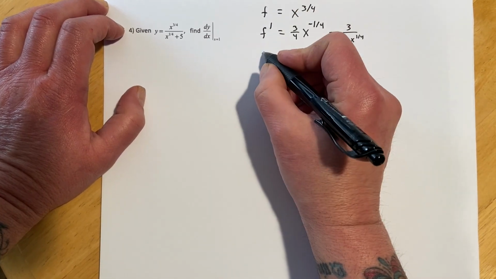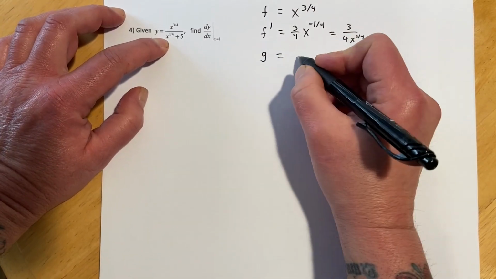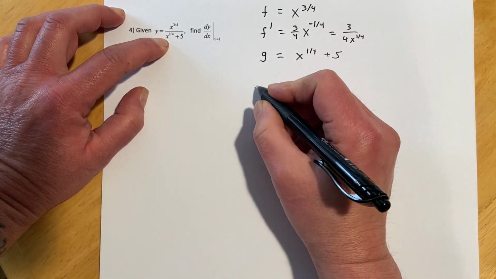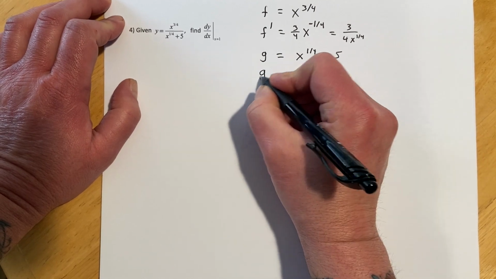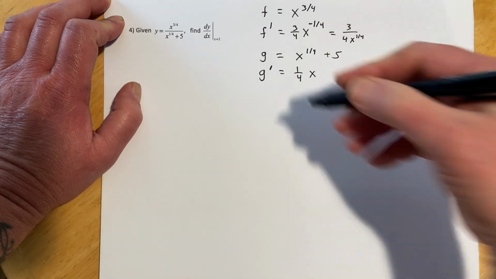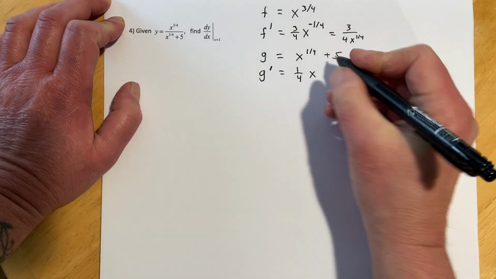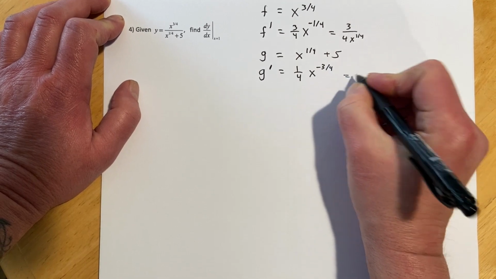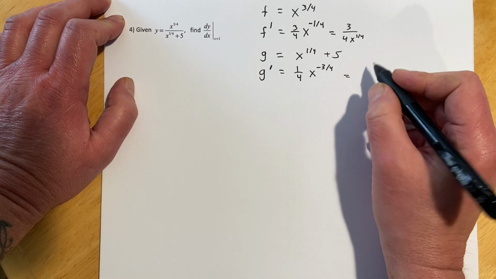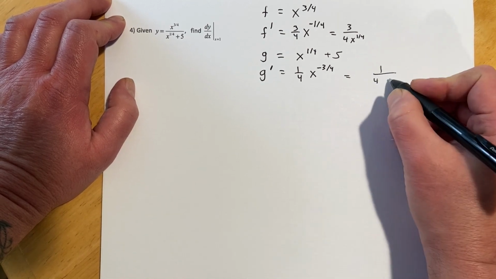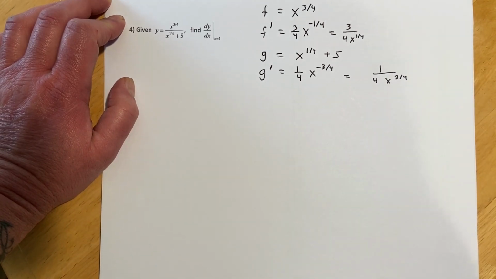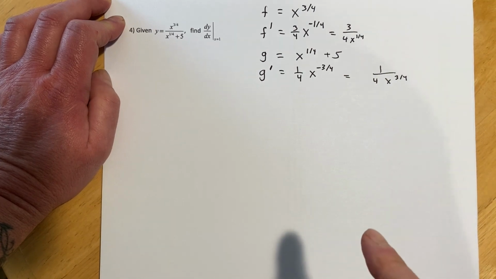And then let's see, so g is this little bundle of joy down here, x to the 1/4 plus 5. And so now my g prime is going to be 1/4 x. 1/4 minus 1 would put me 3/4 in the hole, right? So minus 3/4. So again, that one I could rewrite as 1/4 x to the 3/4. Okay, so now I've got to set all that up as a product rule.